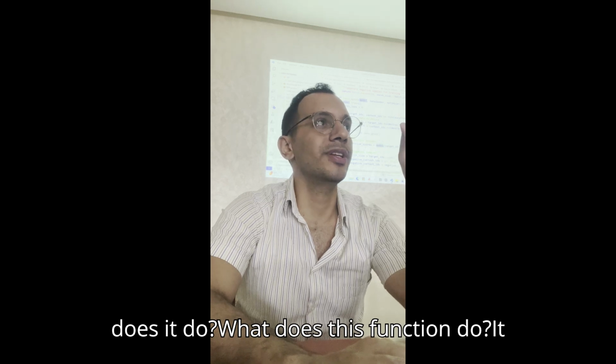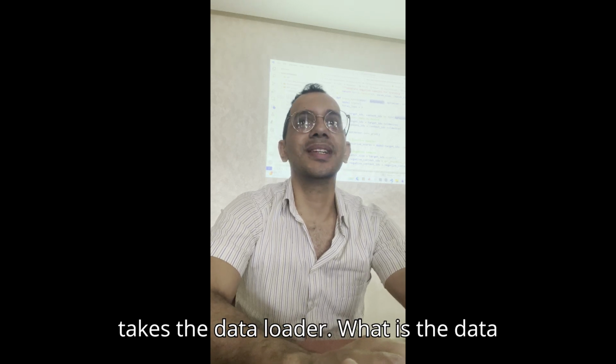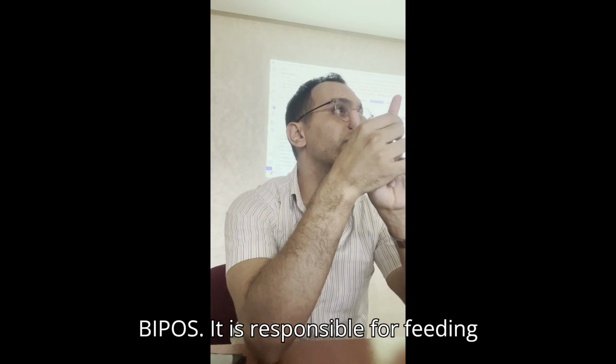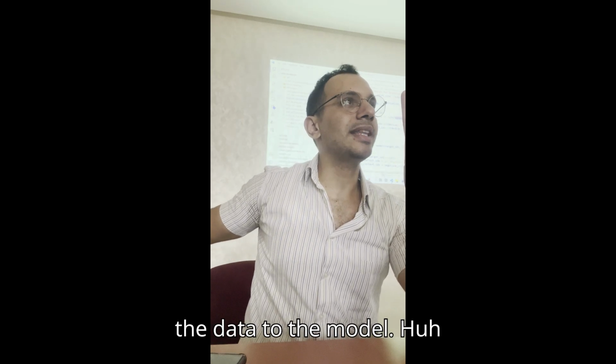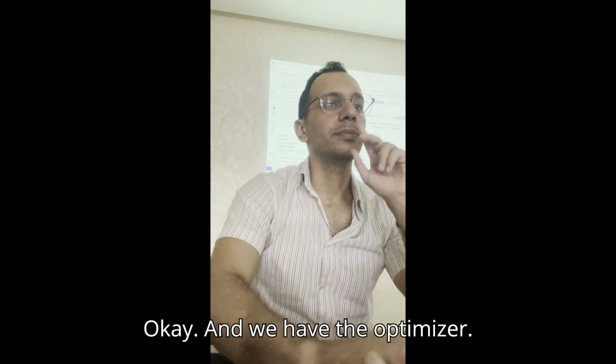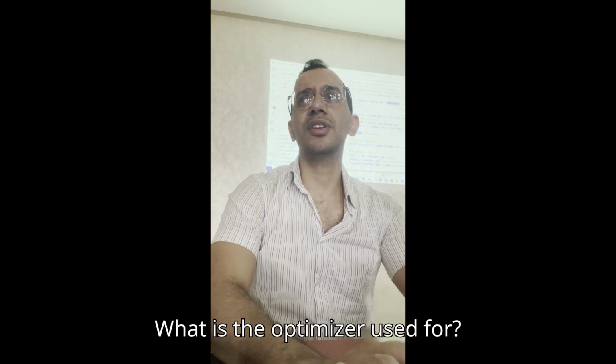What does this function do? It takes a model, the instance of the model we just made, and it takes the data loader. What is the data loader? It's a very important component of Pytorch. It is responsible for feeding the data to the model. And we have the optimizer. What is the optimizer used for?